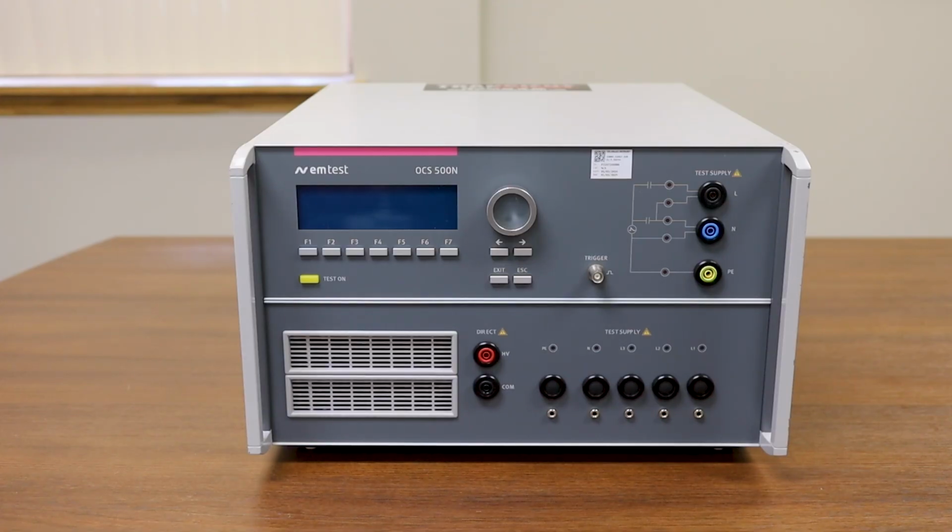The EM Test OCS 500N6.1 has a built-in single-phase CDN capable of handling up to 250 volts, 16 amps, AC or DC. There's a few different models or versions of the OCS 500N6.1. Let's go ahead now and take a look at a few of the different models.